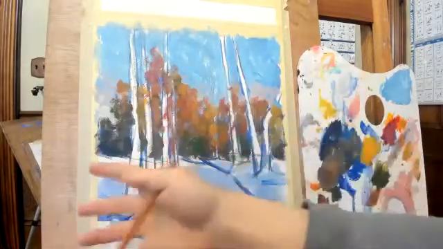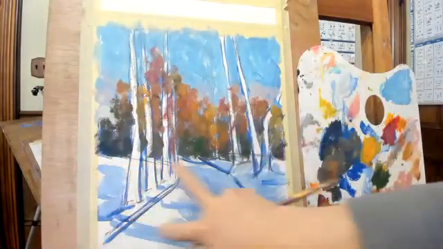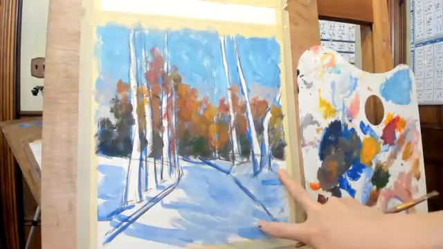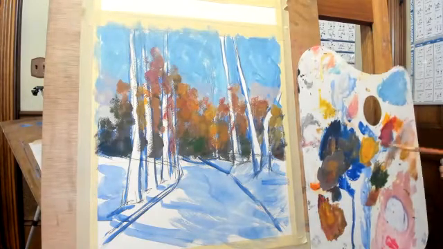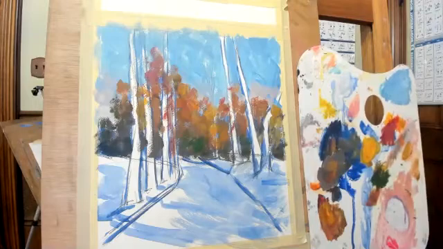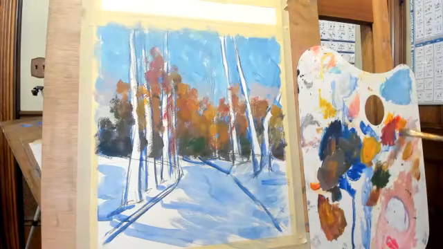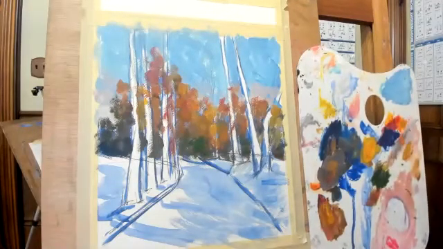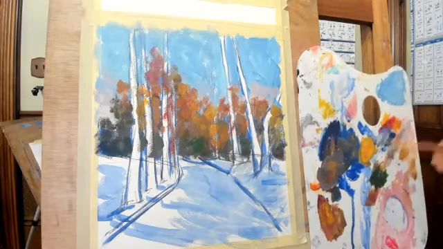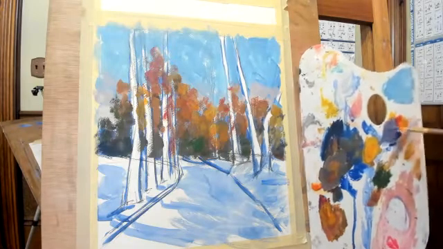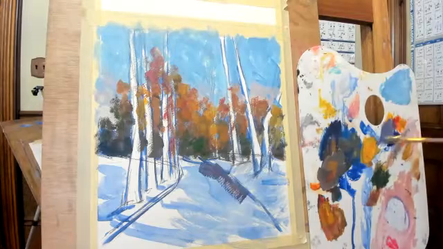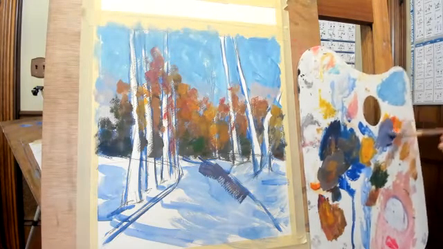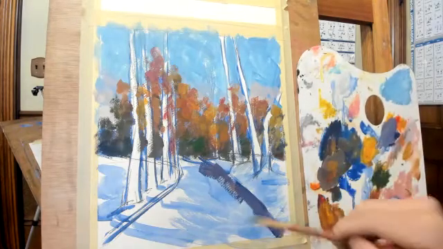Then I'm gonna do the foreground. Okay, since I have this color right now, I'm gonna do this path. Okay, so bluish color here. See here, really dark, right?